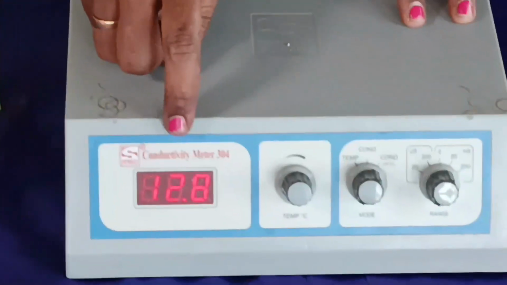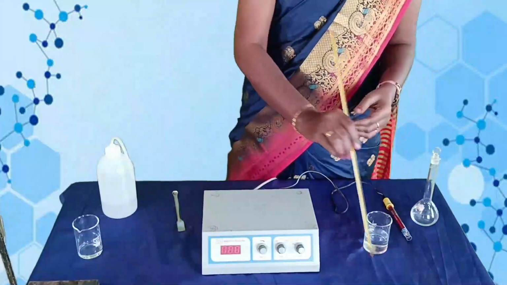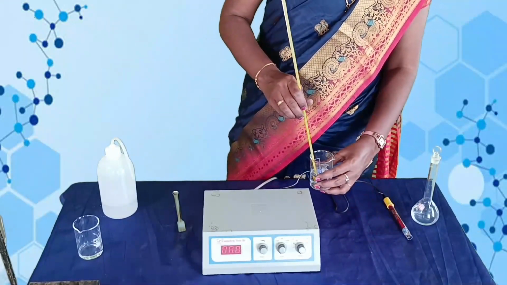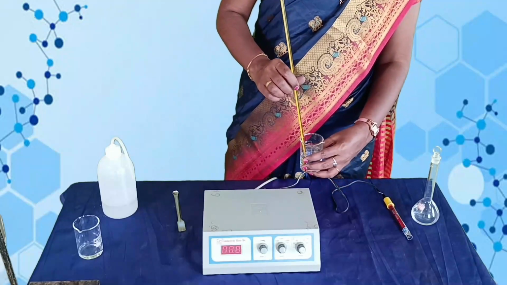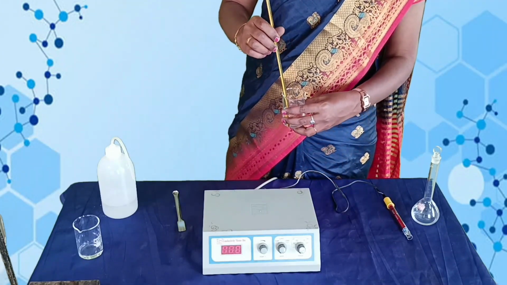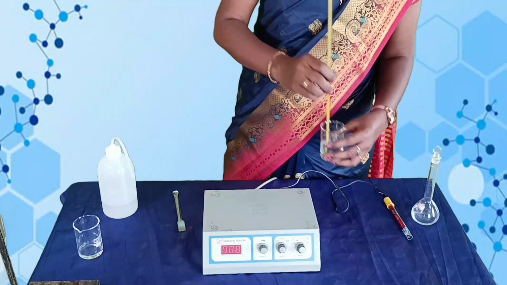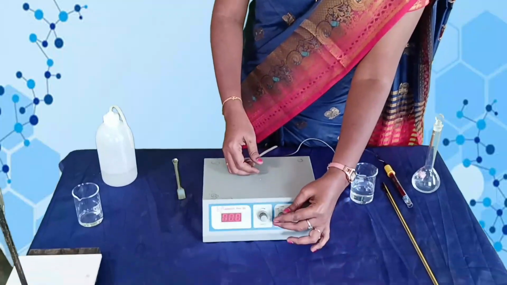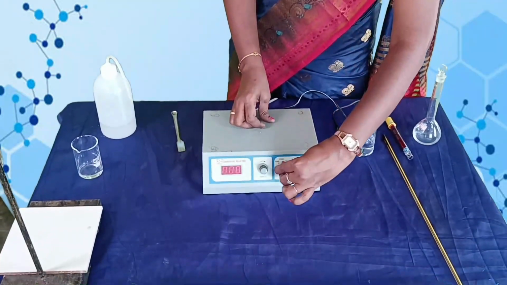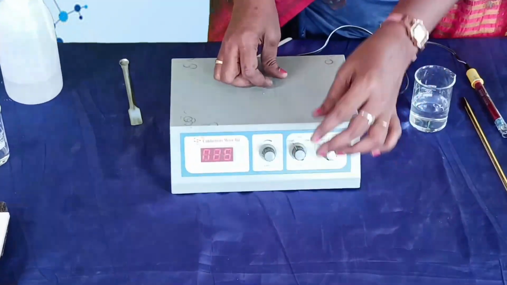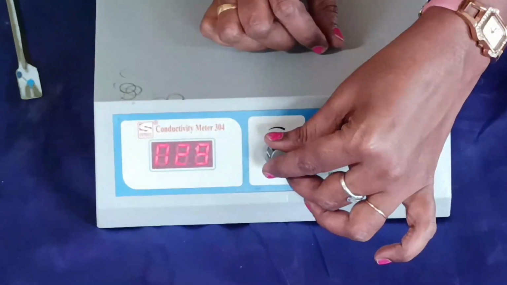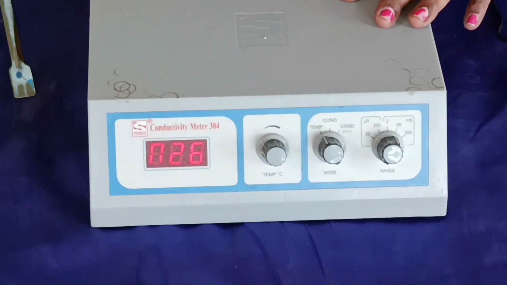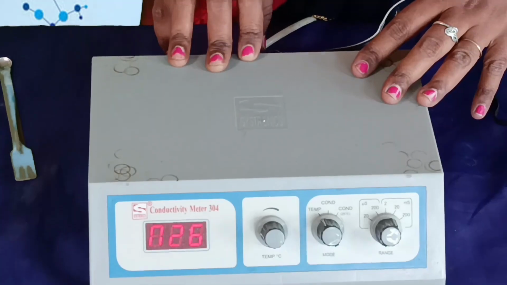Now it is 12.8. In the next step, measure the actual temperature of the solution. It is 26 degrees Celsius. Then, using the temperature knob, set the temperature of the solution. The temperature of the solution is 26 degrees Celsius. Now the instrument is calibrated and ready to perform the experiment.